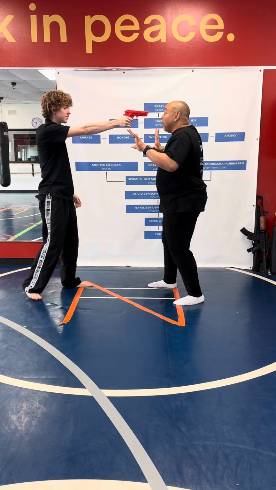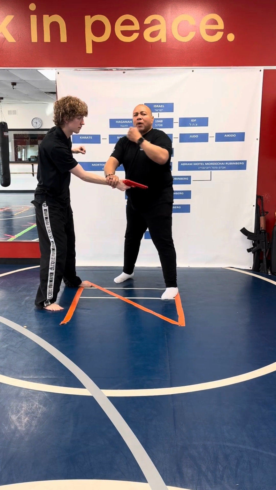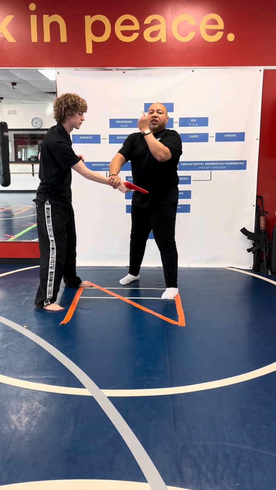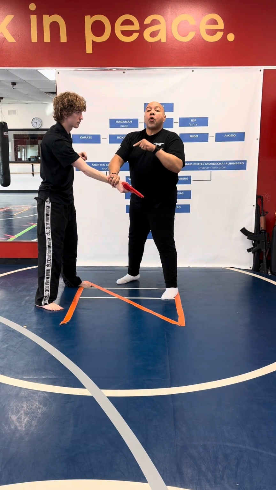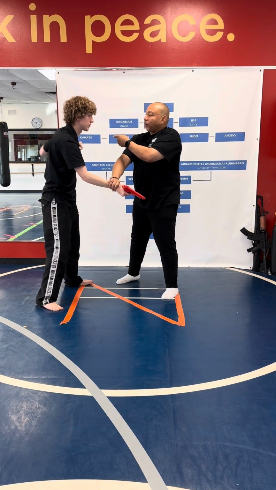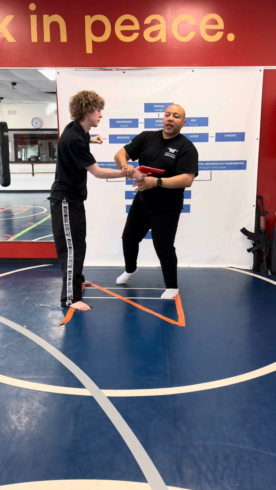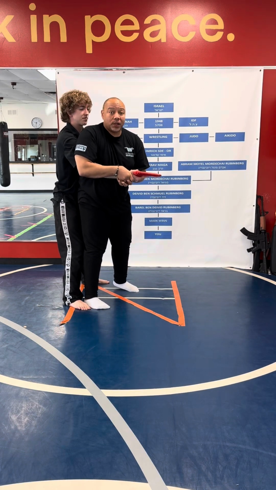So if he's here, I post off to the side, I strike, but as soon as I strike, because again, I'm trying to create a flashbang to disrupt what he's doing, I step in and I control this limb. If he hits me at this range, see how the drive-through he has? He cannot strike as strong as he wanted to, okay?